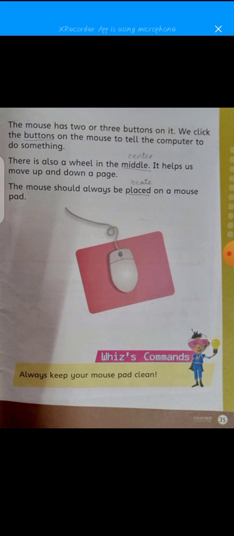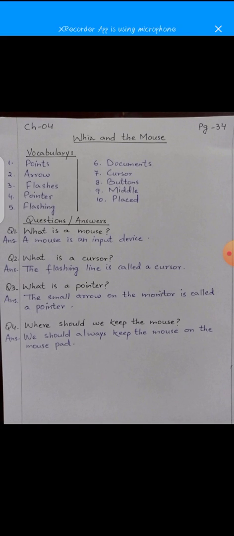I hope you all have understood this chapter. Now take out your copies. We will start the copy work as well. Leave one page for the title page. Write down the title Wiz and the Mouse as you do in your copies. Those who have the interleaved copy don't need to leave the page. You have the interleaved page. Write down the title and chapter name on that blank leaf page.